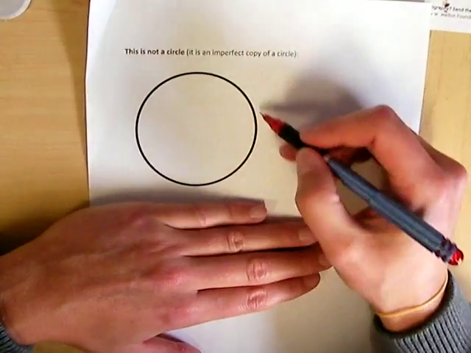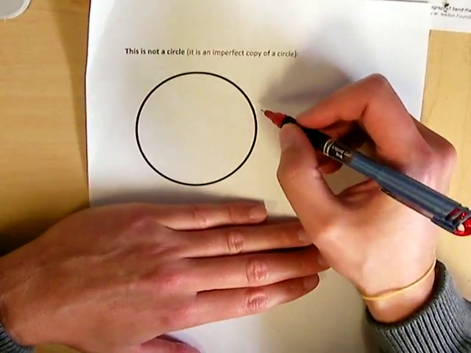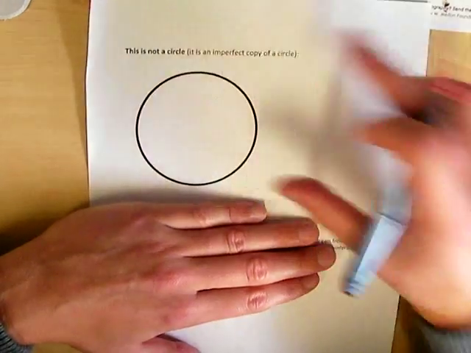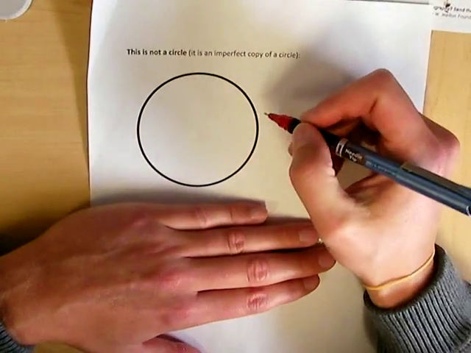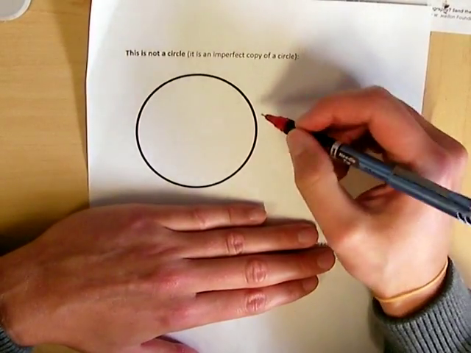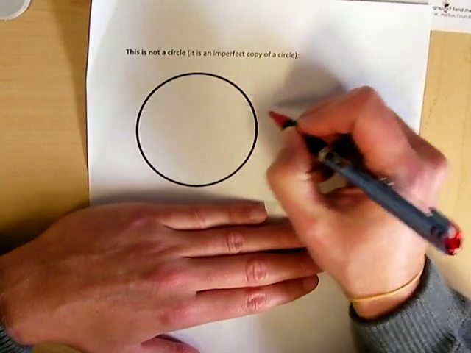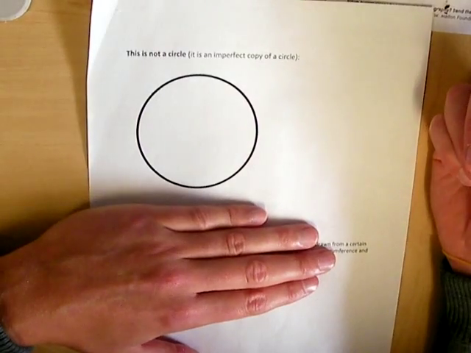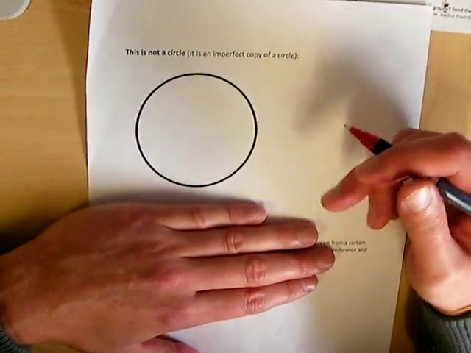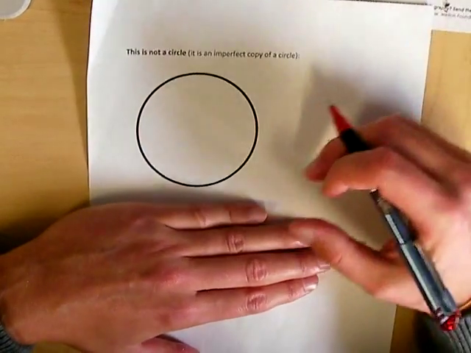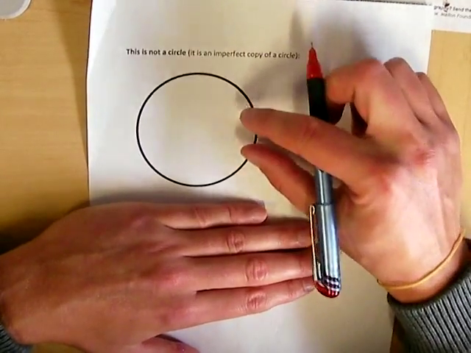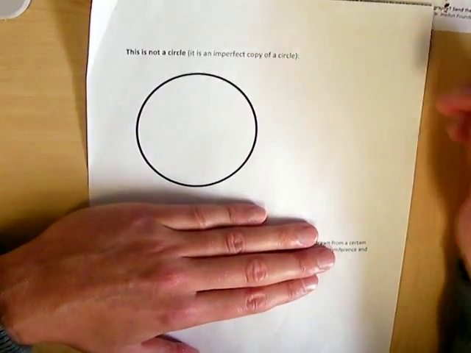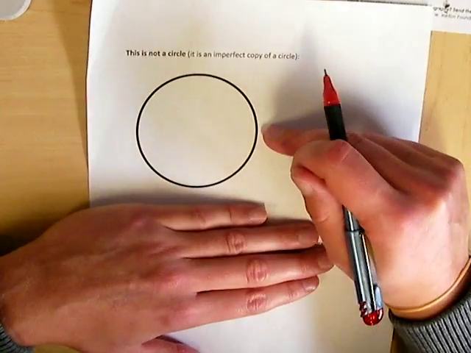This is pretty darn circular, it looks pretty darn good, but imagine that this were still on my computer, I printed it off, but imagine a digital circle, and if I were to really zoom in on a cross-section of the circle, eventually I would come across nothing more than a loosely connected series of dots, individual pixels. If I really zoom in on this, it's not at all a circle. It's an imperfect copy of a circle.